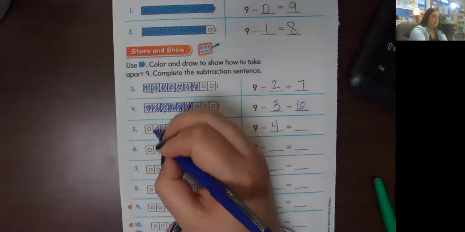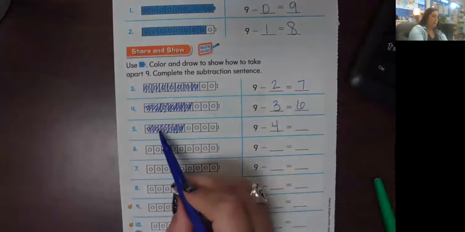Color the rest blue. How many are blue? 1, 2, 3, 4, 5. So 9 minus 4 equals 5. Next one we're going to do is 5. So we're going to have 5 white.